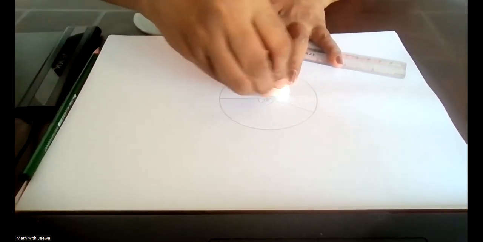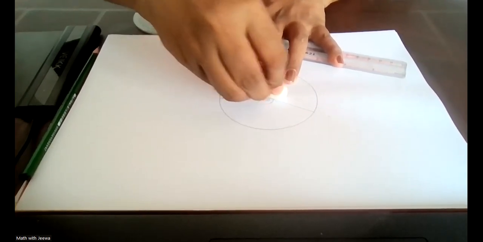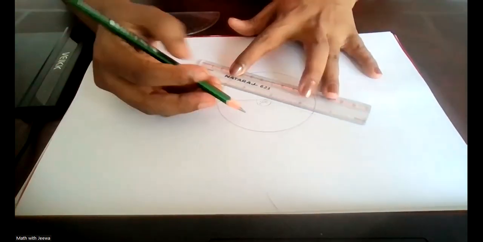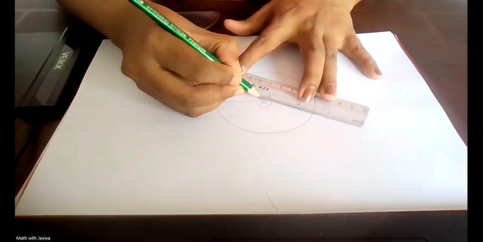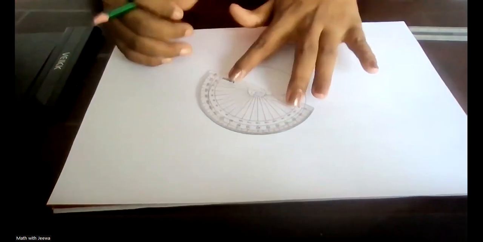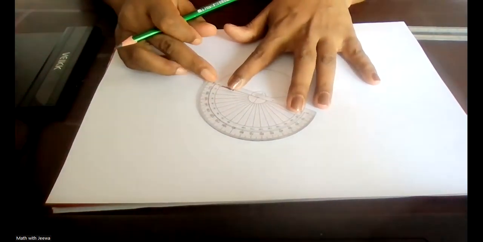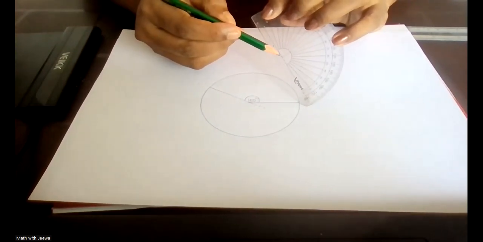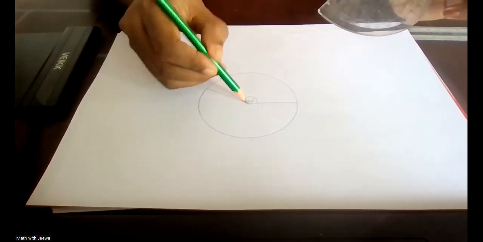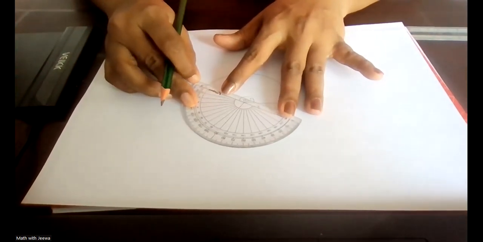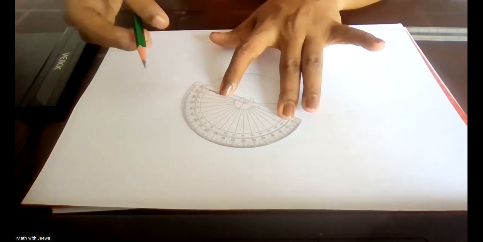First, I erase this dotted line. Right? So thereafter, I draw another one. And I have to turn my page now. I turn it and keep the protractor along this line. And this, you know, that the center of the protractor, I'm going to keep it here on this center. Right, it's like this.